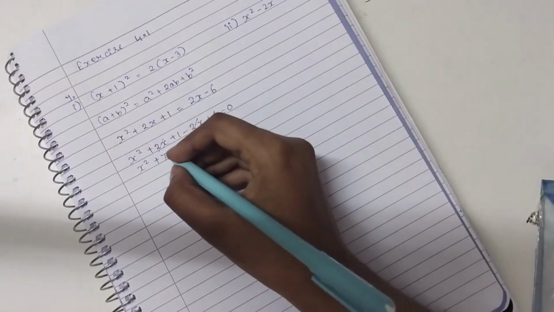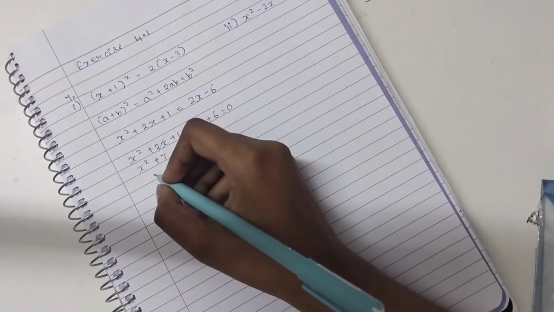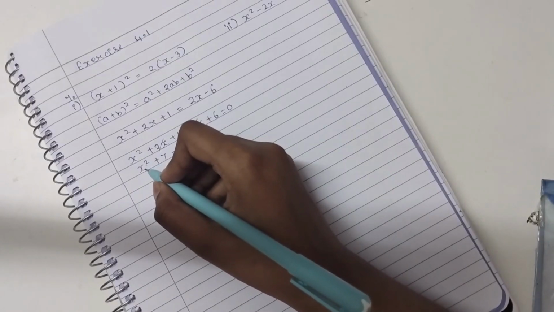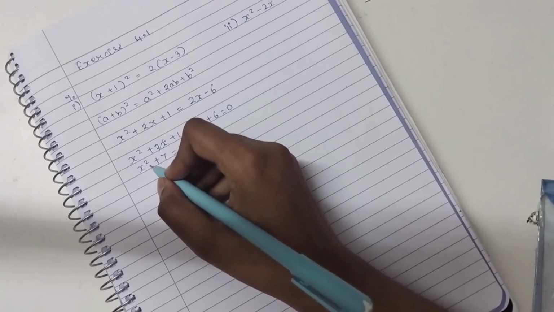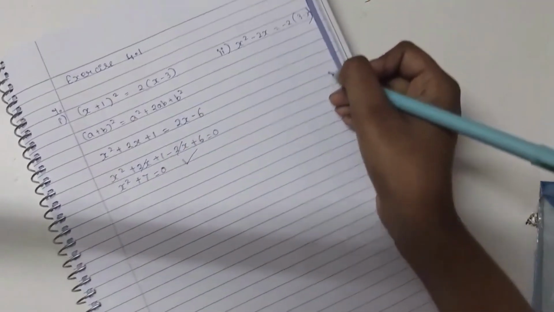We know that a quadratic equation can be written in the form ax squared plus bx plus c, where the highest power of the equation needs to be 2. And since in the first question, when we simplify it, the highest power of the equation is 2, we can say that it is a quadratic equation.